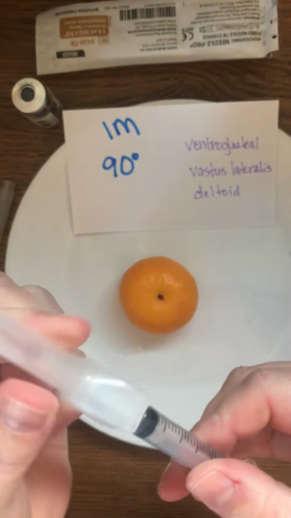All right, so again, we always want to keep the caps on our needles for as long as possible because we don't want to accidentally contaminate the needle. So we're going to stick with our 1 ml injection. I'm going to pull up my 1 milliliter of air. And then again, I'm going to have a clean alcohol wipe, and I'm going to clean that, and I'm going to clean the person's skin.